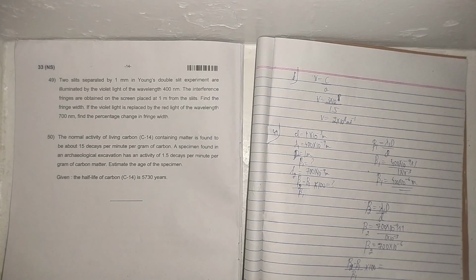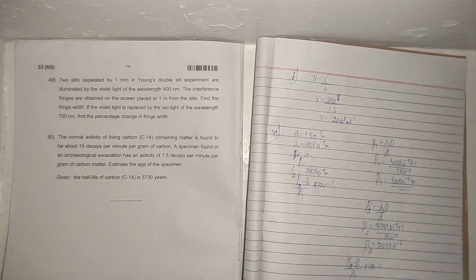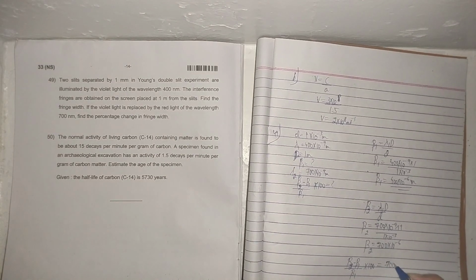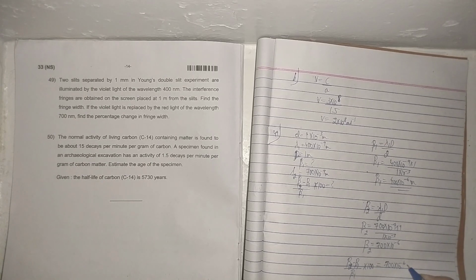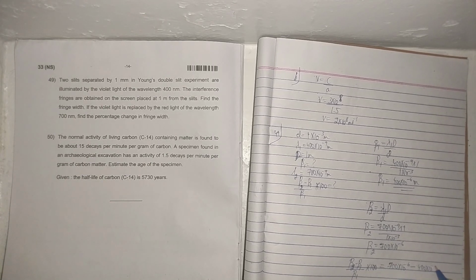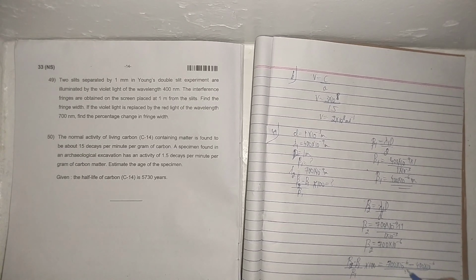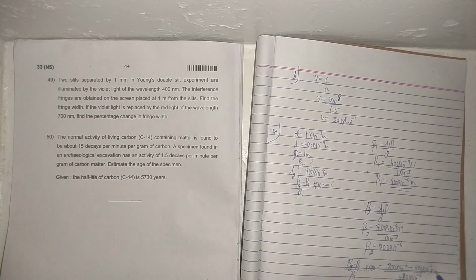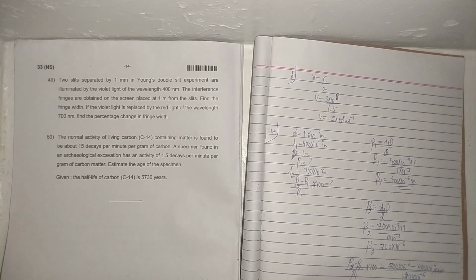That is 700 into 10 to the power minus 6 minus 400 into 10 to the power minus 6, by 400 into 10 to the power minus 6, into 100, because it is percentage.